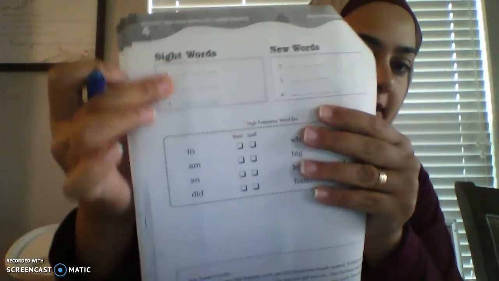All right. Now let's flip your papers over to the back. We are going to spell some sight words that we have been practicing this week. Sight words do not follow rules, so we just have to memorize how to write them. You're going to write them where it says sight words, okay? So the first one is the.